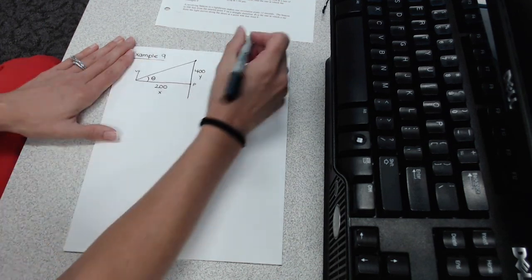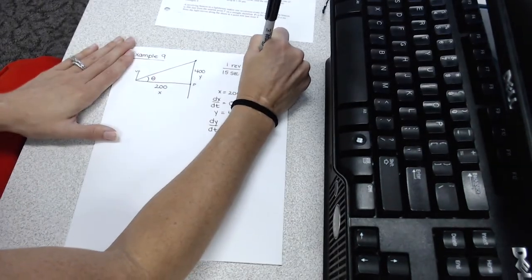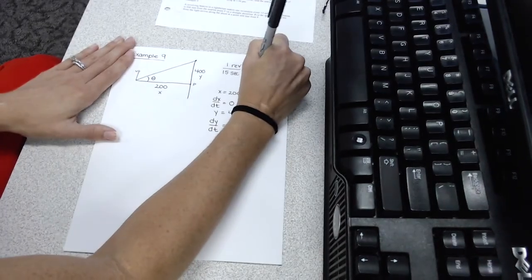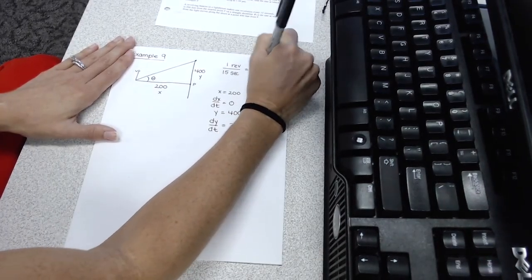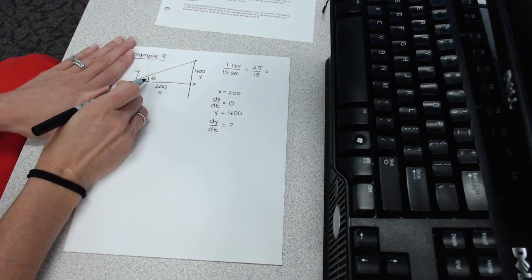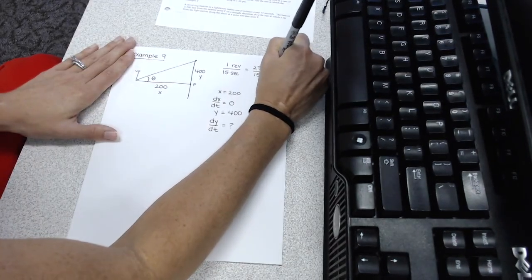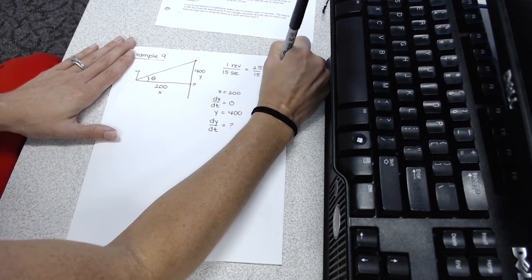Revolutions we deal with angles. So I'm going to convert this into 2 pi, which is 1 revolution every 15 seconds. And that I can relate to this angle right here, which means I now have a d theta over dt.